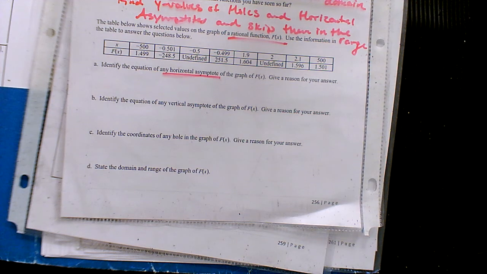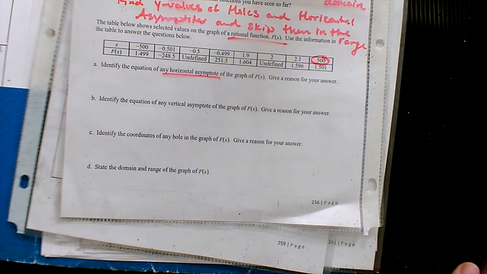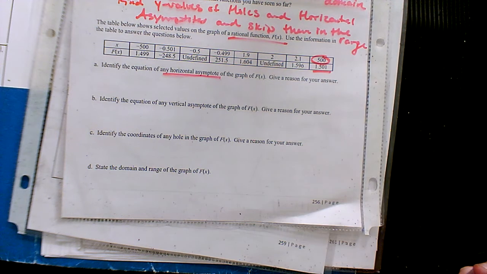Can we think about if you were to go very, very far to the right on this table, does it look like the graph would go up forever, down forever, or does it level? What are the numbers telling you? What do you think? It's leveling, okay? Notice how very, very far to the right, like 500, all the way down on the x-axis, our y value is 1.5.